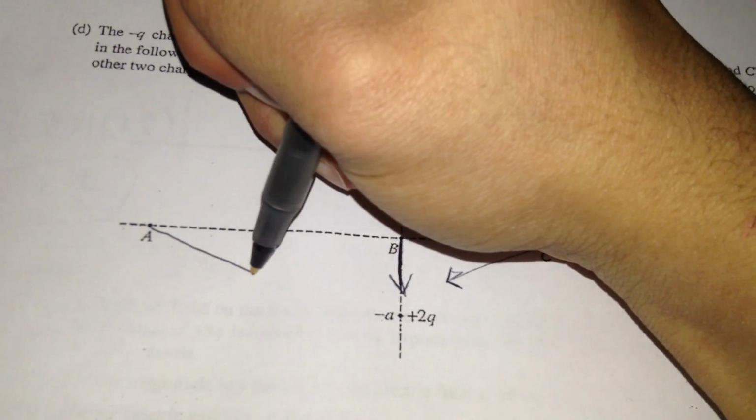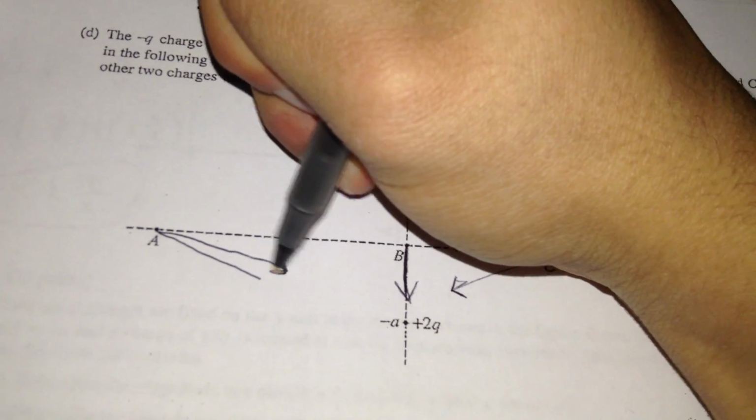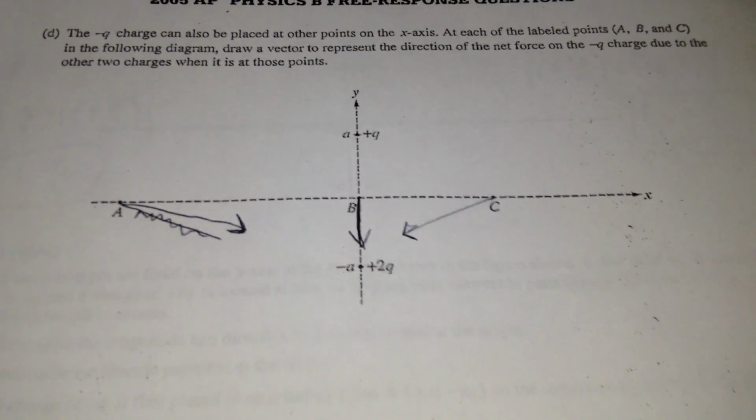So this one goes like that, and A, well, it'll be more like that way, but it'll go like that. And there's part D. That's it for this problem, guys.